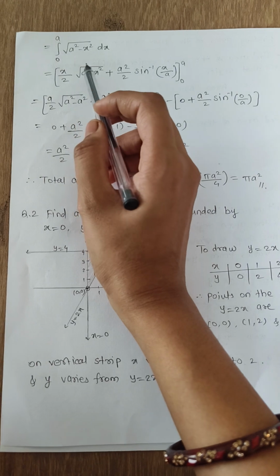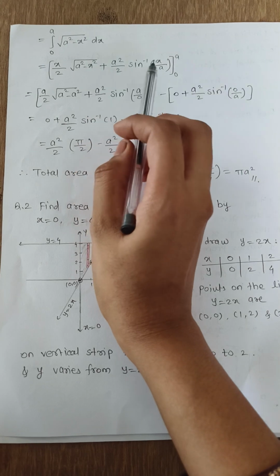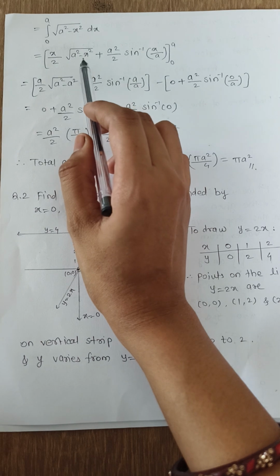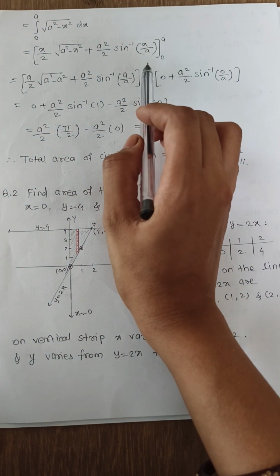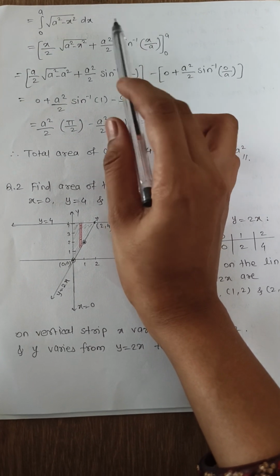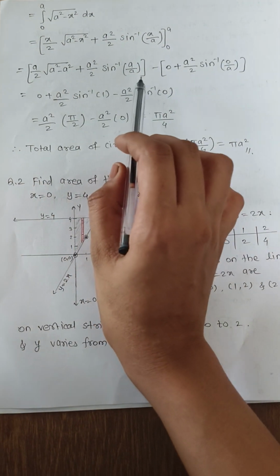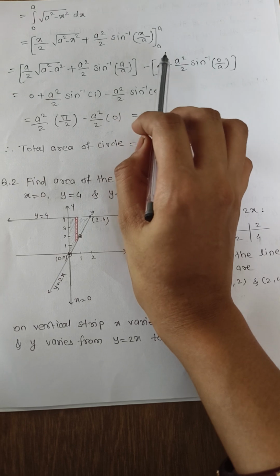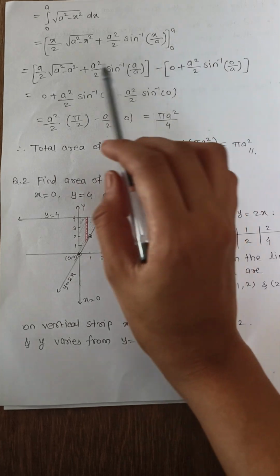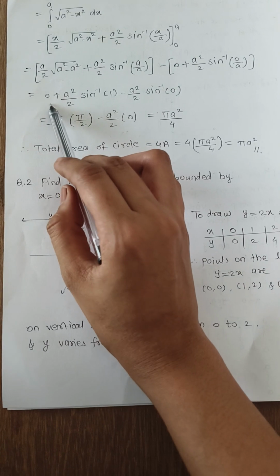Now this is the standard formula for the integration of the square root of a square minus x square. Remember this formula: it is x by 2 into the square root of a square minus x square, plus a square by 2 into sine inverse of x by a. The integration is completed here, and now you have to put the limits 0 to a. First, in place of x, put the value a. This is written in the first bracket, minus the lower limit, that is x equal to 0. In this bracket put x equal to 0, and you will get this second bracket. If you evaluate this, the square root of a square minus a square will be 0. So the first term is 0.